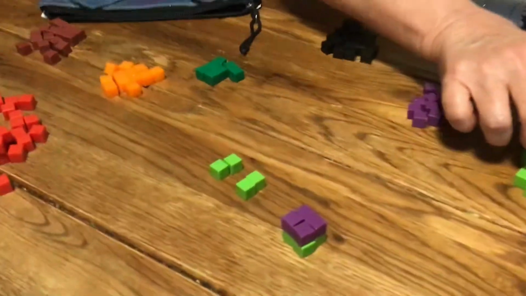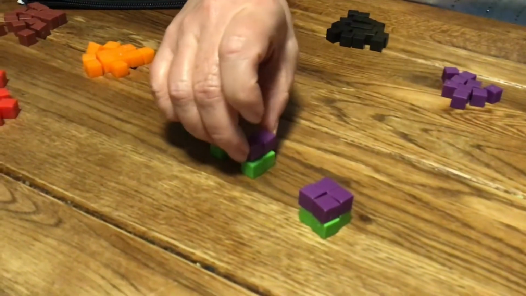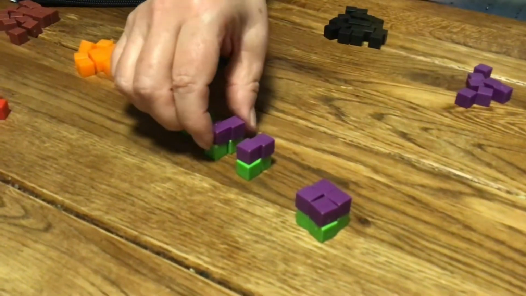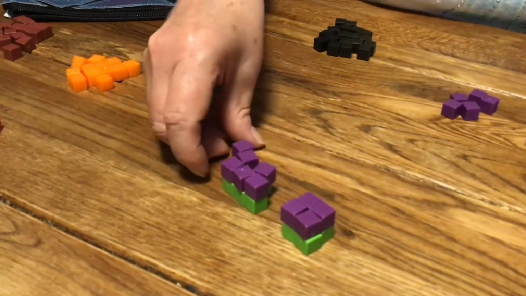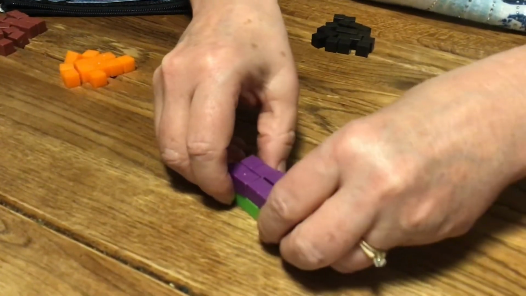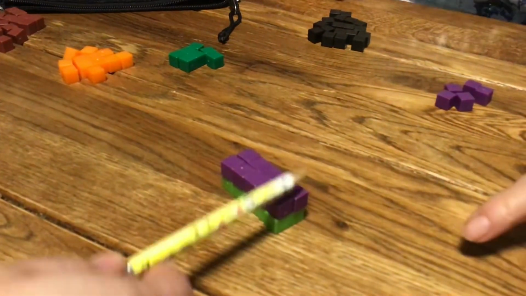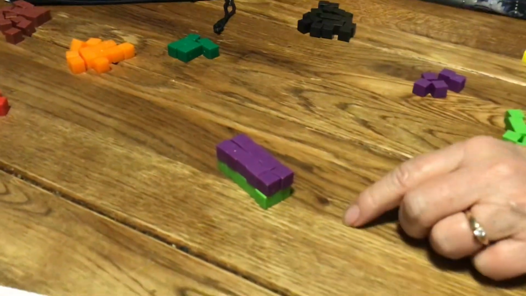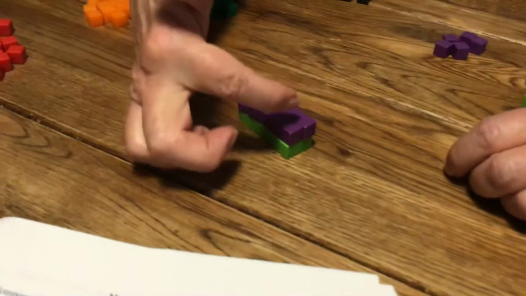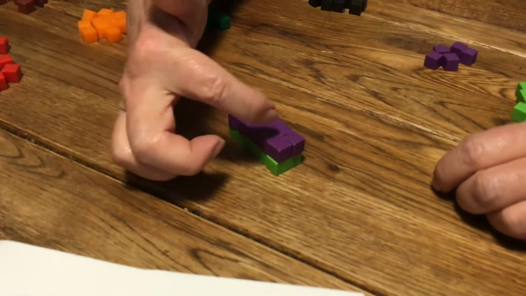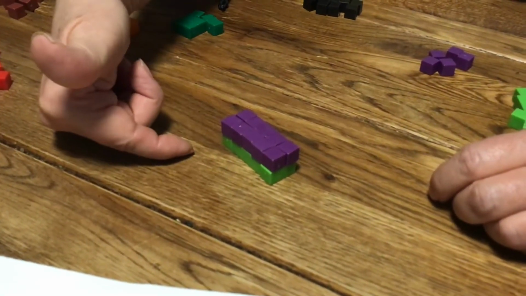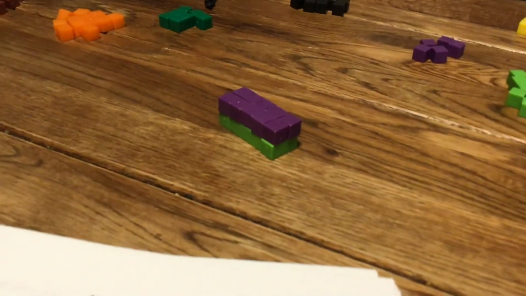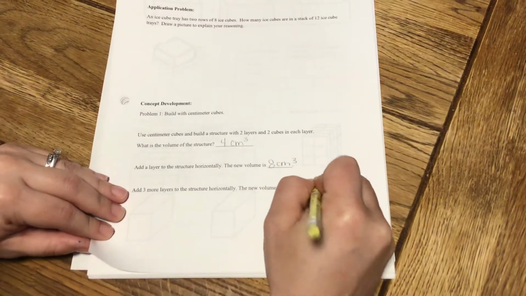I remember my students always having a hard time with that. There's 1, there's 2, and there's 3. And I'm going to slide them all together, I think. There we go. And what would be a good way to count each number in each layer? Well, I can see the top layer, so I'm going to count those, and then I'm going to double it. 2, 4, 6, 8, 10. So I have 10 purple ones, therefore I should have 10 green ones, which would make 20 cubic centimeters. So the new volume is 20 centimeters cubed.